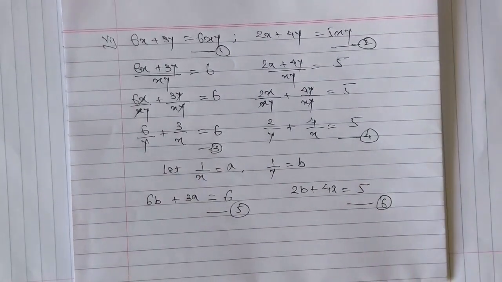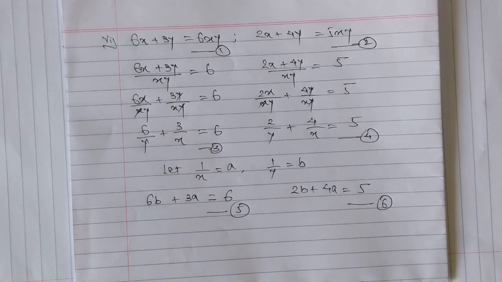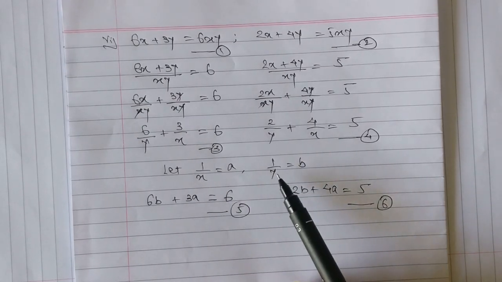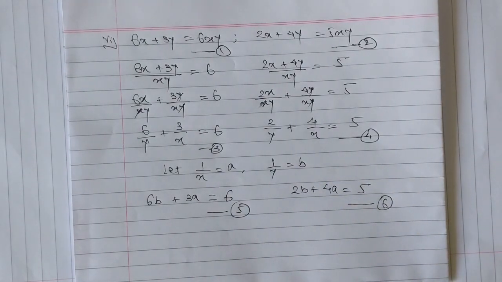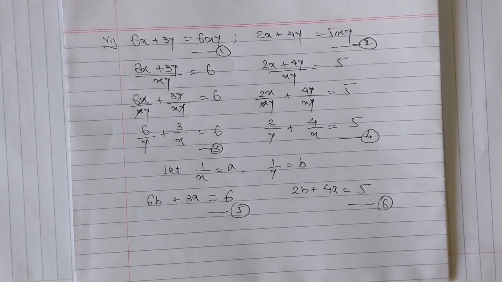Equation number 6. Now you know the road ahead. You have to solve 5 and 6, find the value of a and b, and then substitute a as 1 by x and b as 1 by y and find the value of x and y. So this you can do ahead. Let's do one more equation.